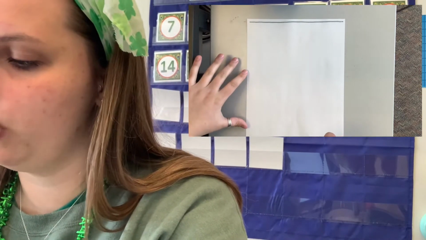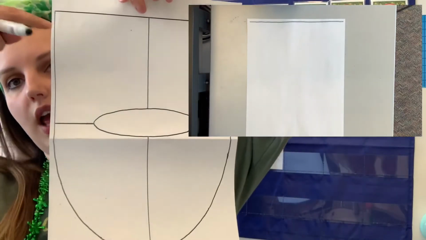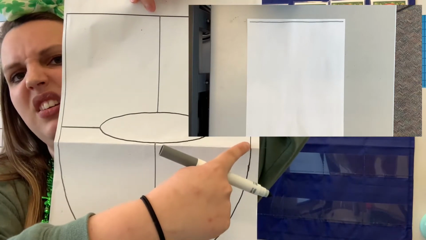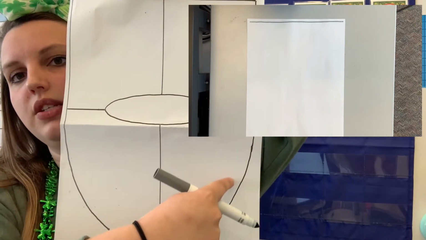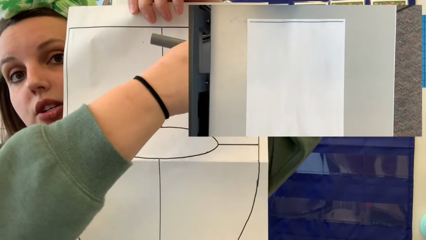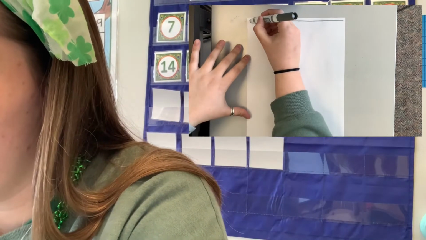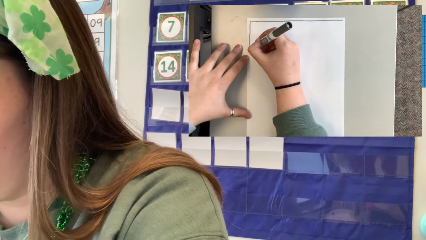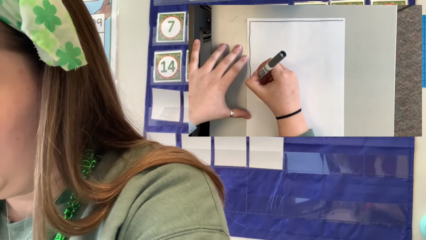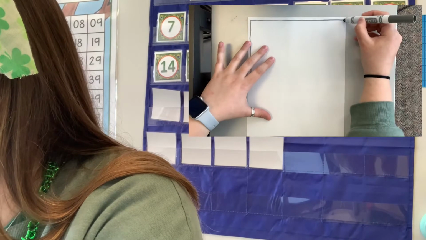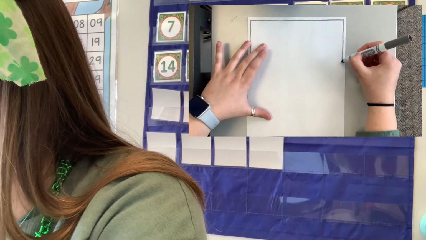Okay, the next part, what we're gonna do is draw these straight lines down the sides, but if you notice, about halfway down it starts getting rounded. So all we're gonna do is a straight line down about halfway down our paper on both sides. Don't go all the way down. We're just doing a straight line down our paper about halfway on both sides. About the same.